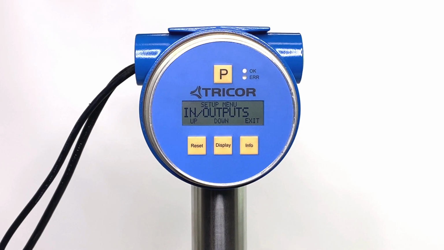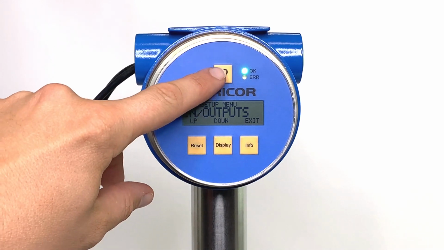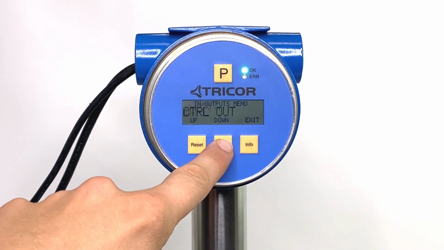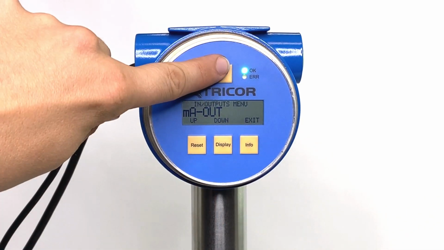If you choose to scale your analog out instead of your frequency out, follow the same steps, once again pressing P to enter into the Input/Output menu. You will then cycle until you see milliamp out. Press P to enter into the menu.